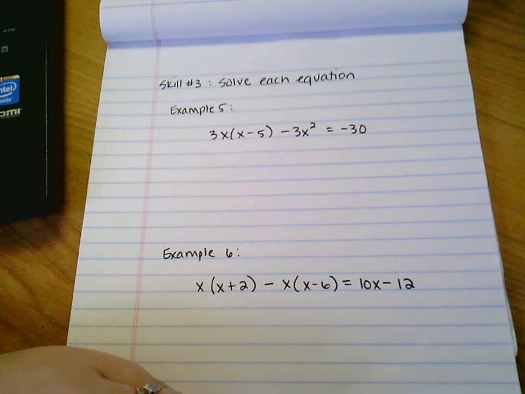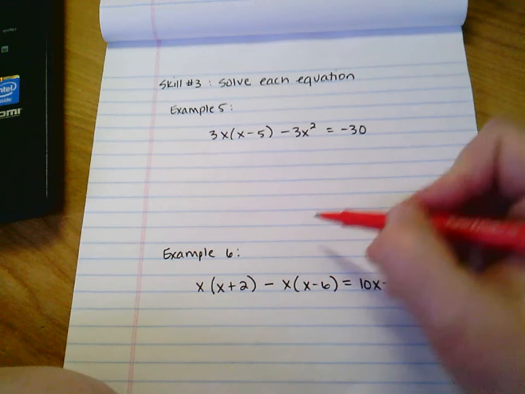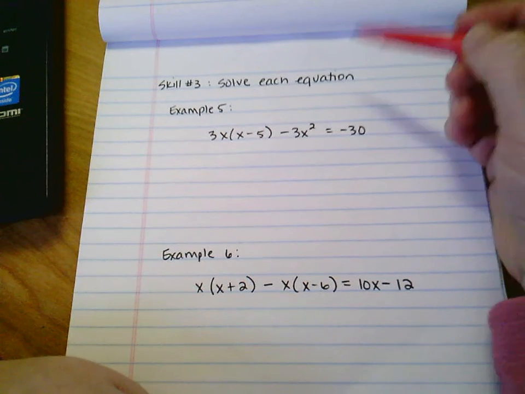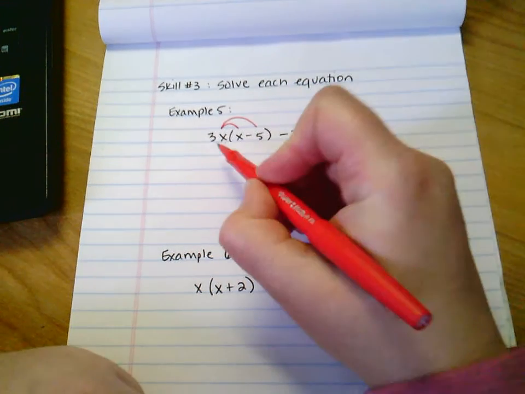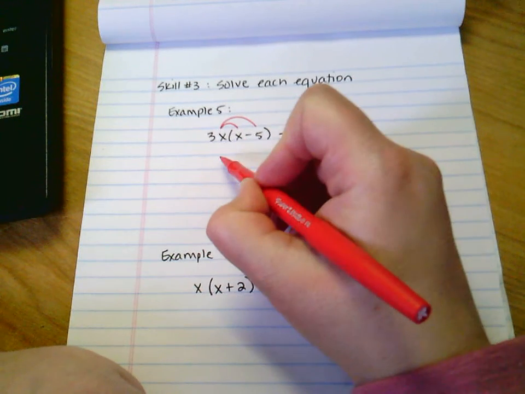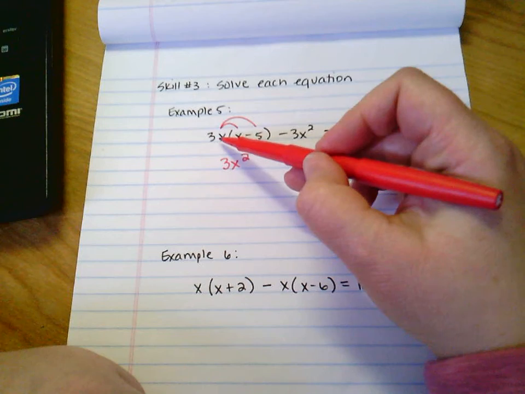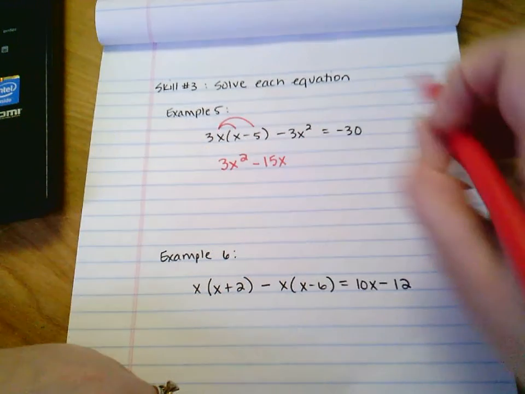Okay, the very last thing we did in this section was use these skills and apply them to solving equations. So same idea applies. The only difference now is we have an equal sign and our goal is some sort of answer that looks like x equals something. So we are going to eliminate the parentheses first by distributing. 3x times x is 3x squared. 3x times negative 5 is negative 15x.